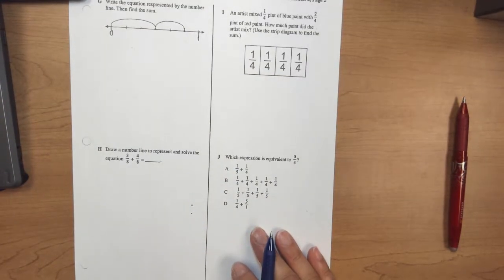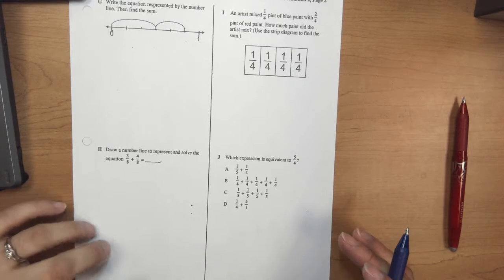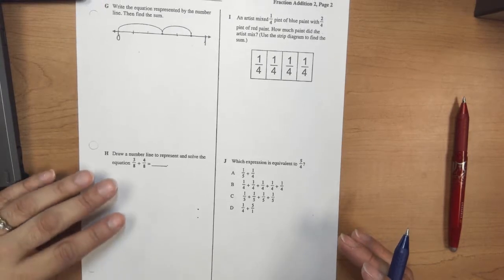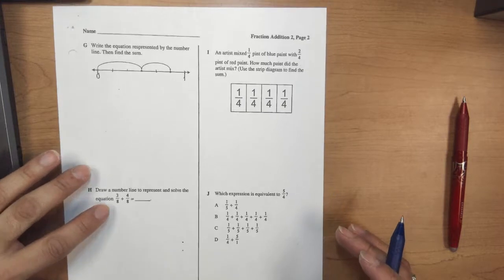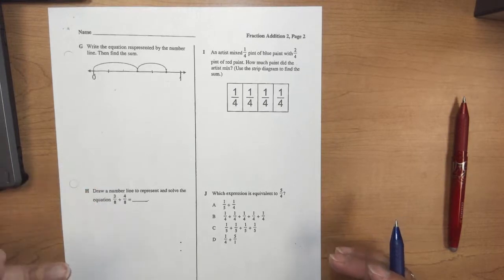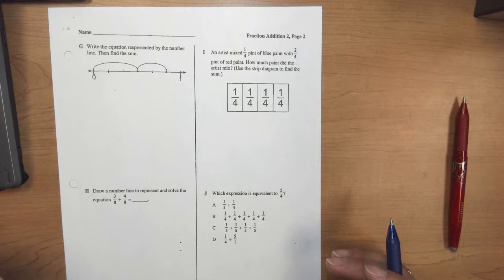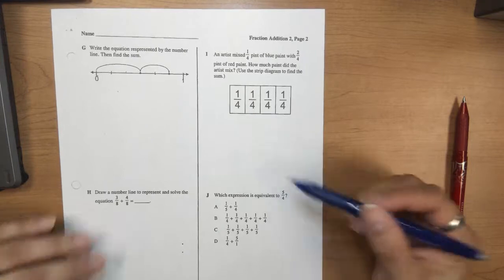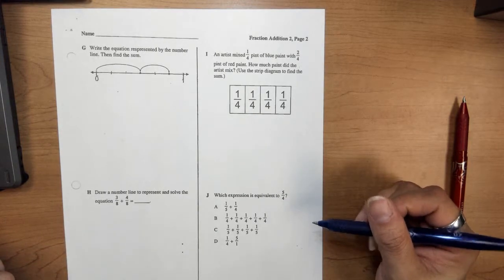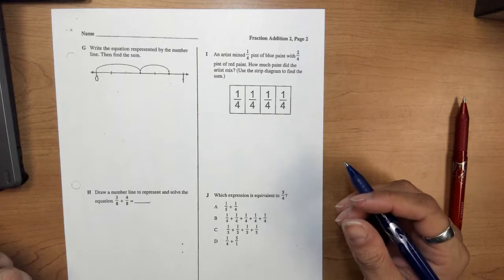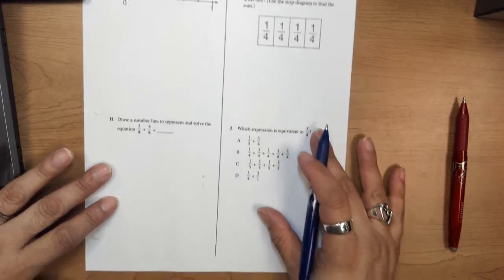And let's do, let's see. Let's look at I. An artist mixed 1/4 pint of blue paint with 2/4 pint of red paint. That one should be a good one for you to do. I don't want to do that one because we've already done another one. Oh, let's take a look at this one.